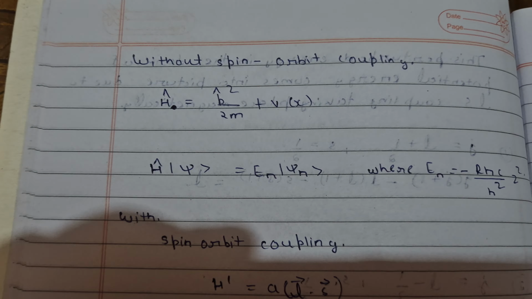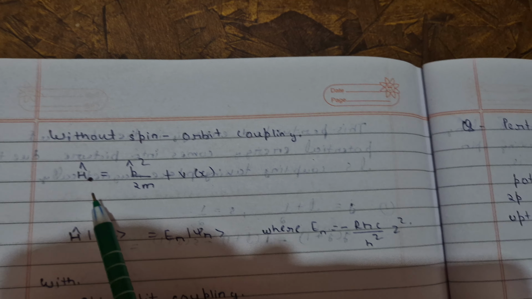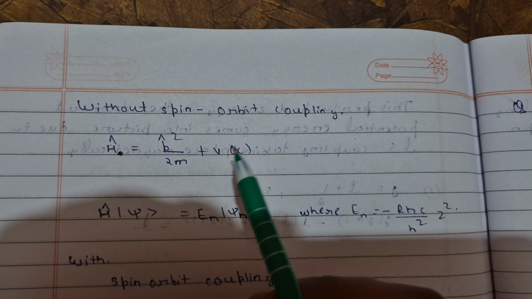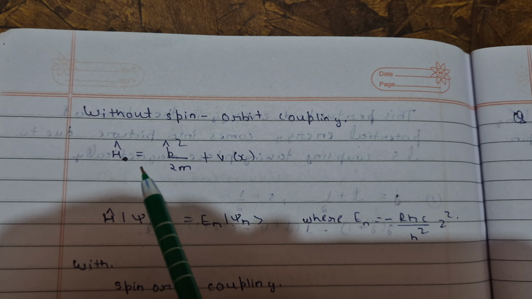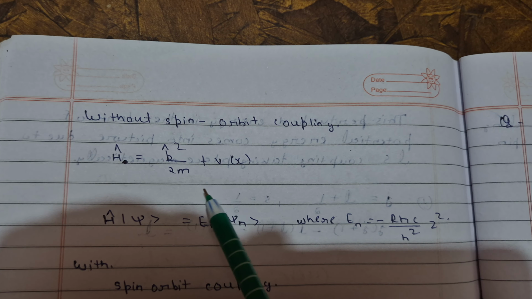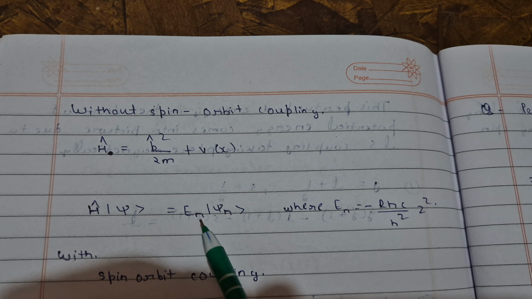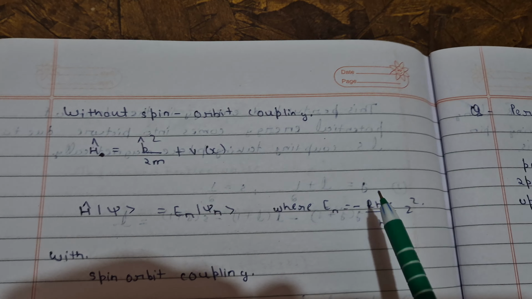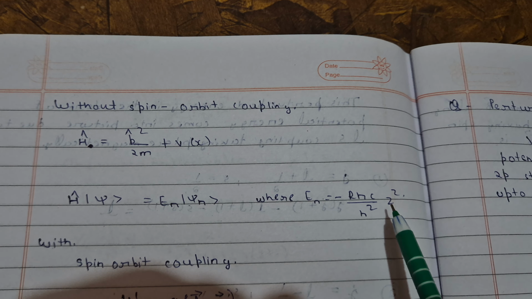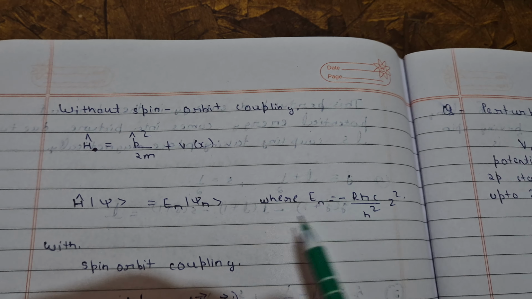Now see, when there was no spin orbit coupling, then H, your Hamiltonian, will give the total energy. So this is the energy operator, which is simply the kinetic energy operator p square by 2m plus potential energy. And if you operate this on psi, that is the wave function, this will give you energy eigenvalues, that is E_n psi_n, where E_n is nothing but minus Rhc Z square divided by n square. So you have just these terms.